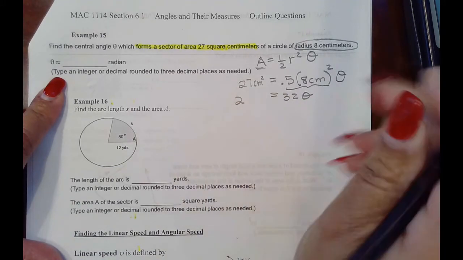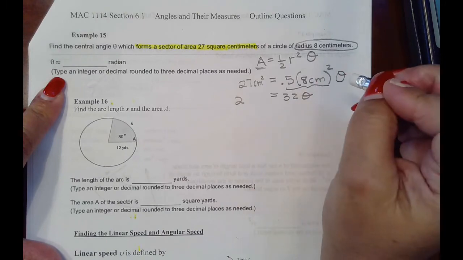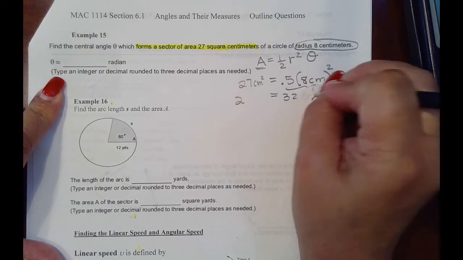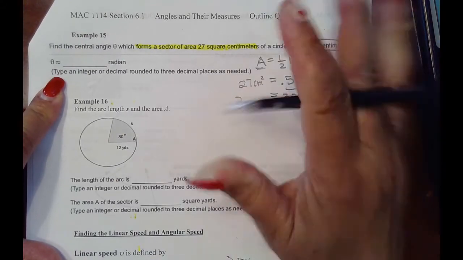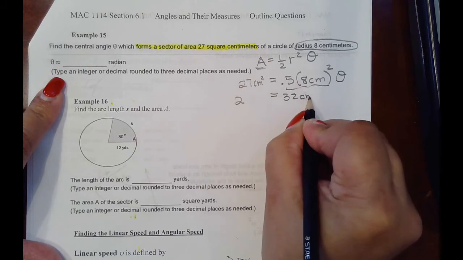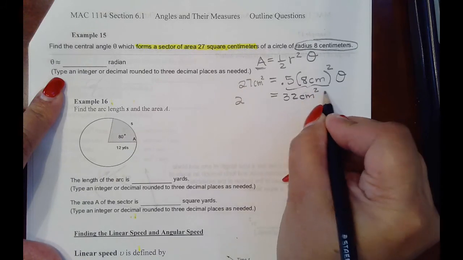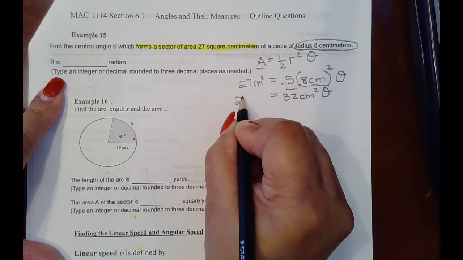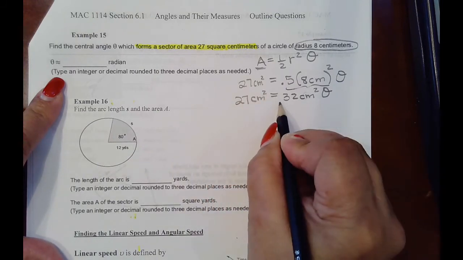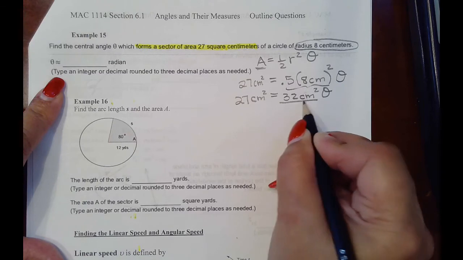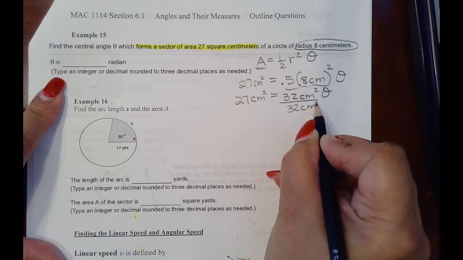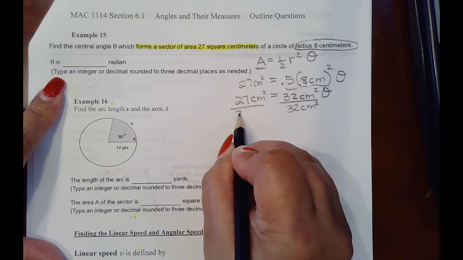Over here we have, and let's not leave the units off. Let's see where I can put that. I should put it right next to what it belongs. I'll wedge it right in here. So 32 centimeters squared times theta, and then over here we just have 27 centimeters squared. Okay, I want to divide off this coefficient of theta so that I can solve for the central angle theta.